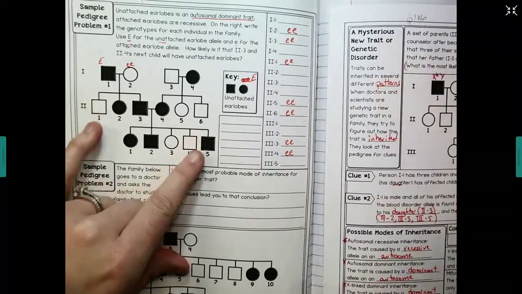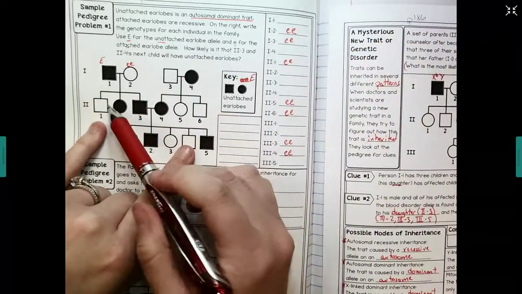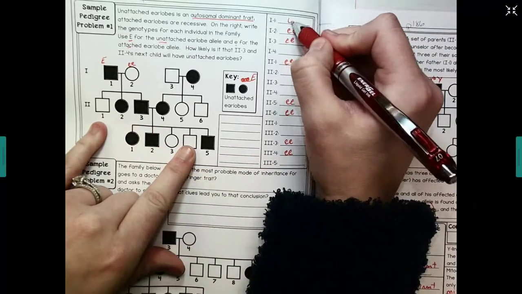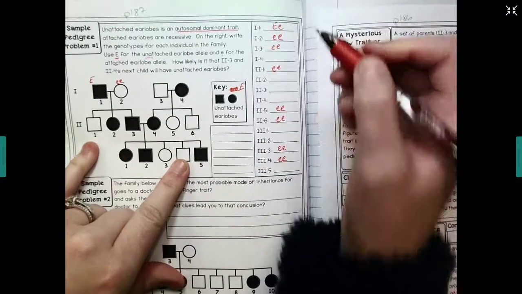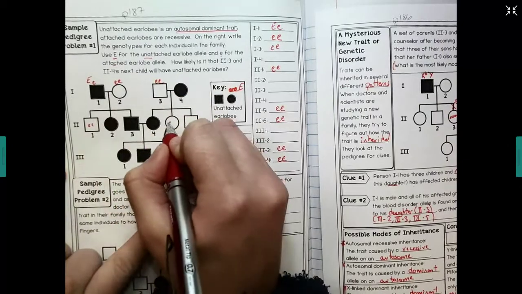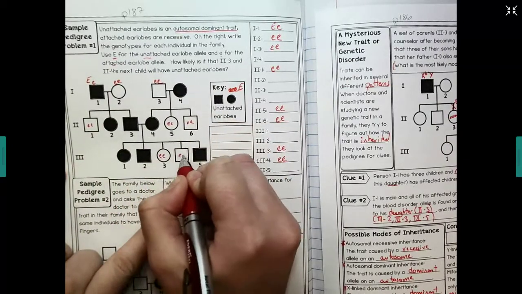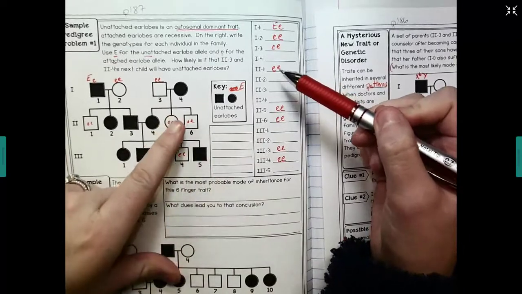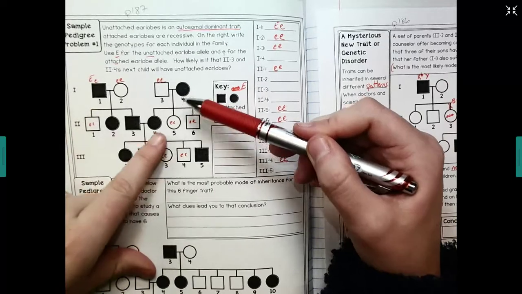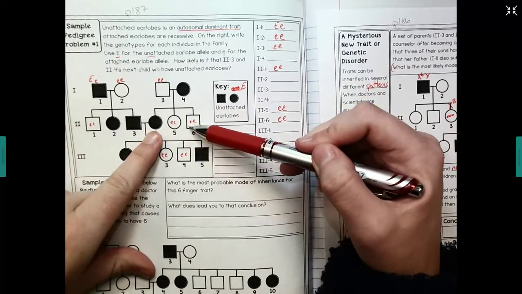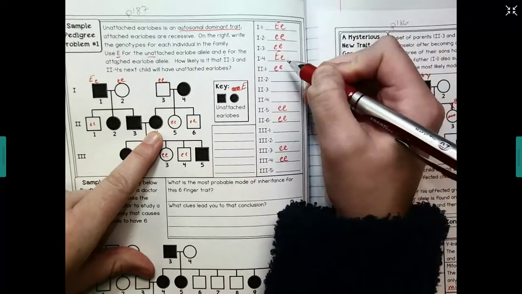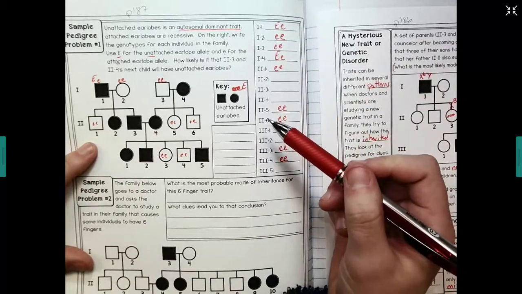All right. So going back up to individual 1, they had children with attached and unattached earlobes, which means they had to be heterozygous. Let me write this in here so I don't forget. Okay. Let's take a look at generation 1, individual 4. So again, they had children that had both attached and unattached earlobes, so they had to be heterozygous.